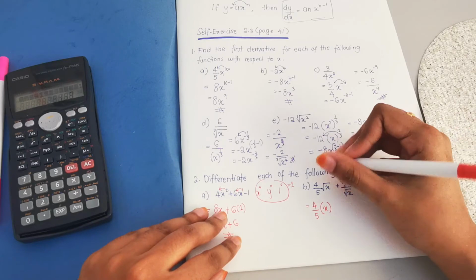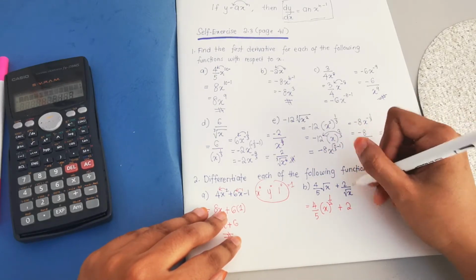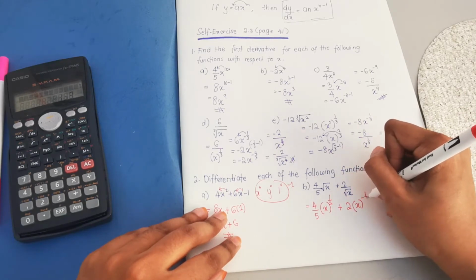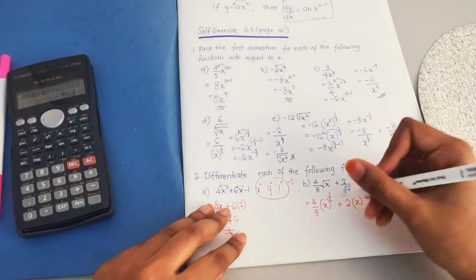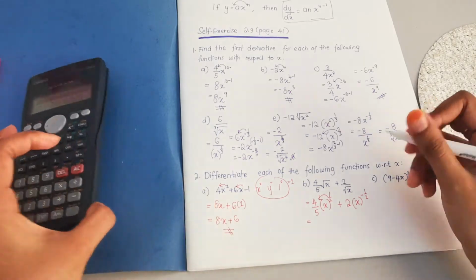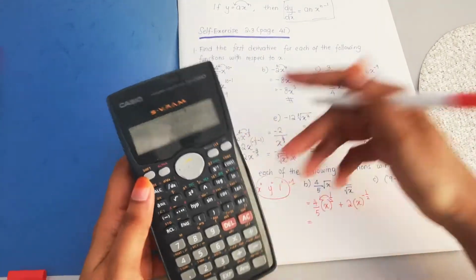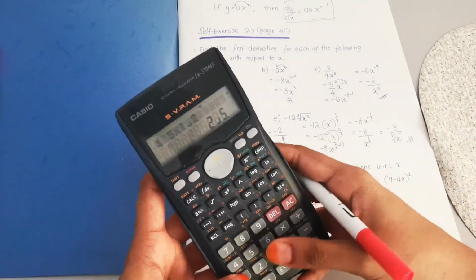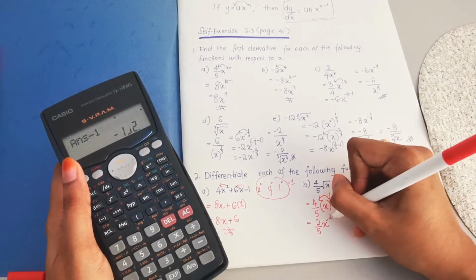Okay, this one I would always suggest change the form first. This one is in square root, so change like this. So easy for you. If it's a denominator, bring it up, so it becomes x negative 1 over 2, because this one is 1 over 2, right? Okay, so when you bring it up, it becomes negative. Now times 4 over 5 times 1 over 2. Okay, let's check. 4 over 5 times 1 over 2, 2 over 5, 2 over 5x, 1 over 2 minus 1 is negative 1 over 2. Okay, negative 1 over 2.